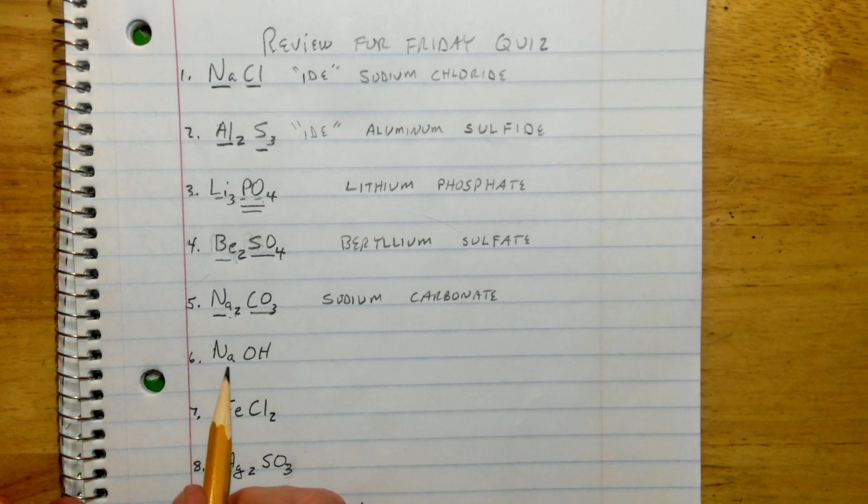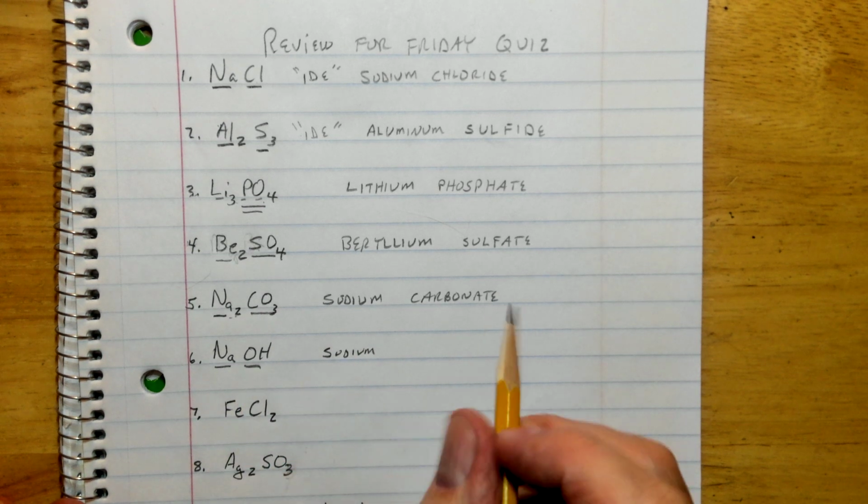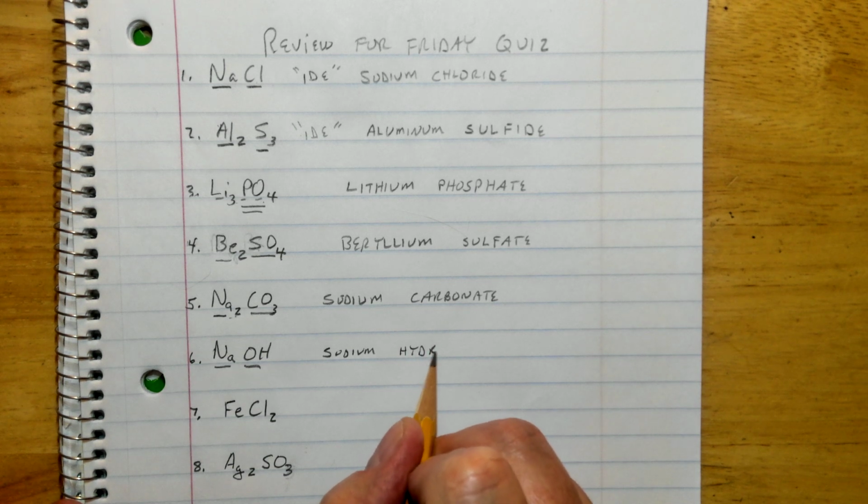For this one, sodium again. And that is a hydroxide from our polyatomic ion table, so we write hydroxide. Okay.